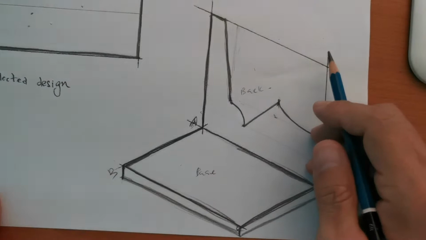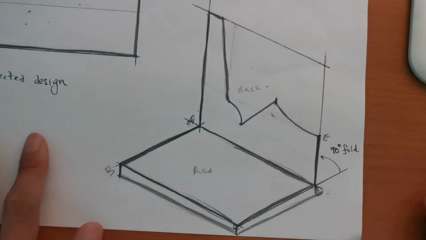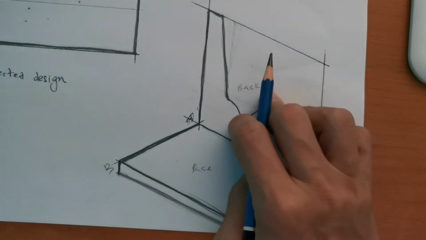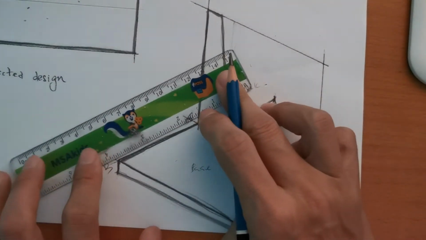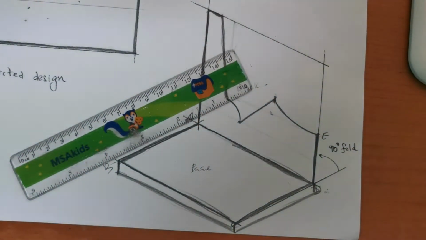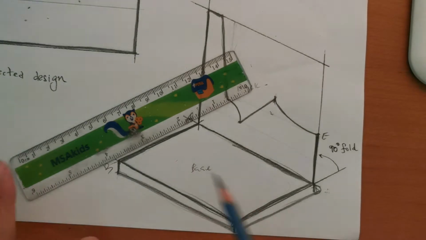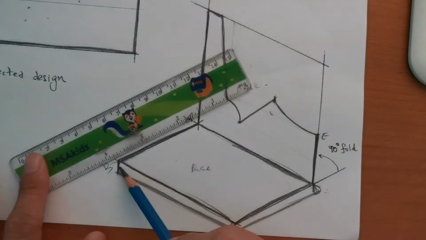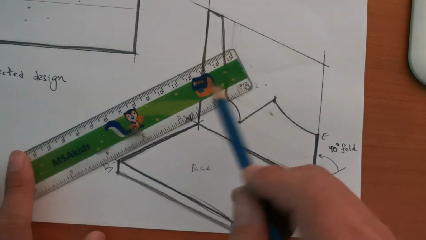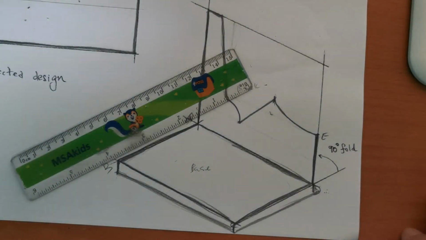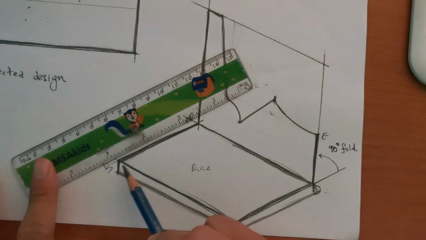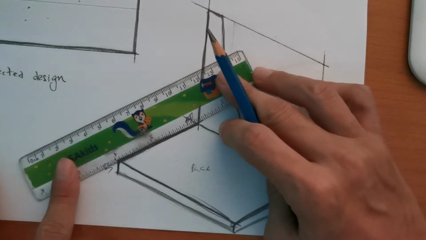Now how about thickness for the back? For the thickness for the back, maybe this time round you use a ruler. Now the thickness, I want it to be in this orientation. Whatever thickness that you draw must follow this orientation. That means the angle of my ruler cannot turn.